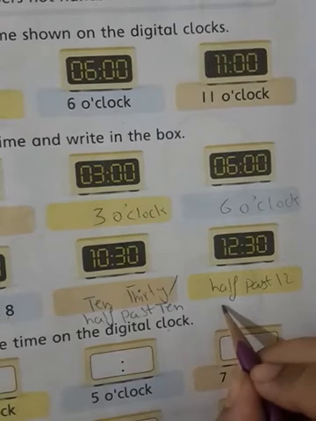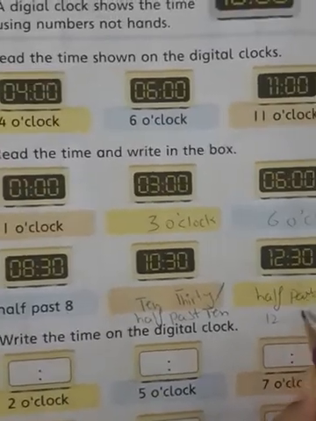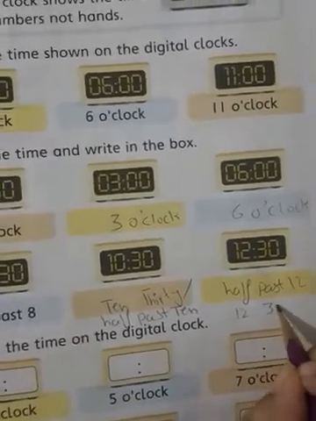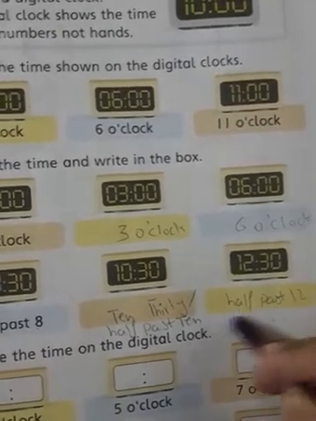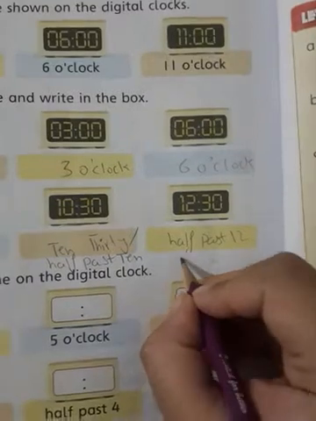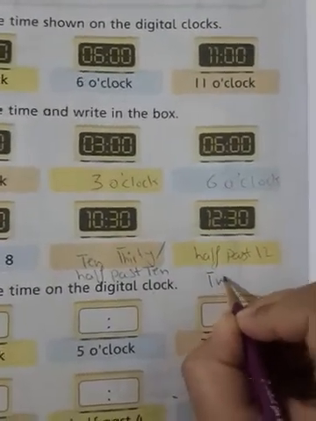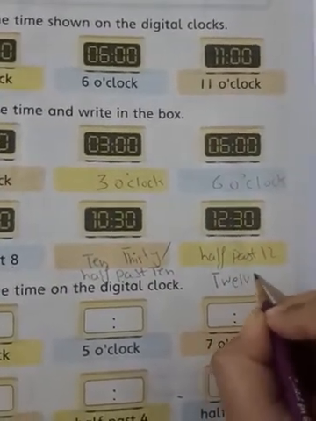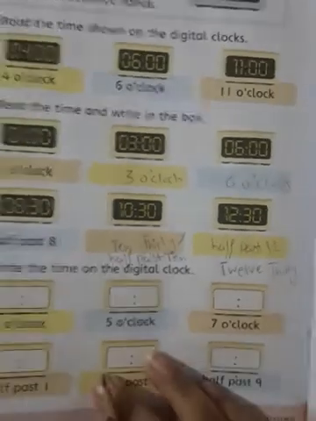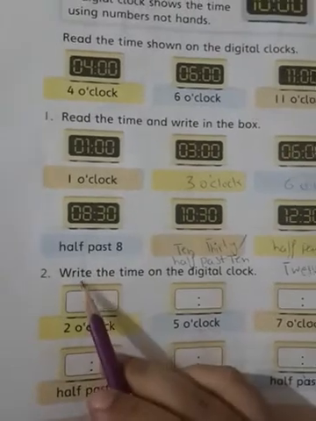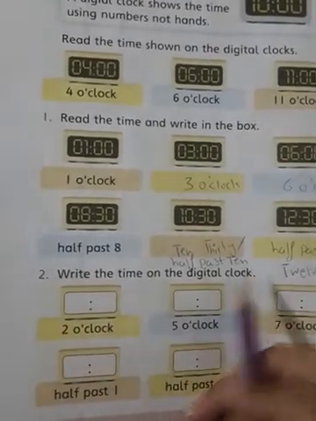Yeah, 12:30. 12:30. Okay, now write the time on the digital clock.